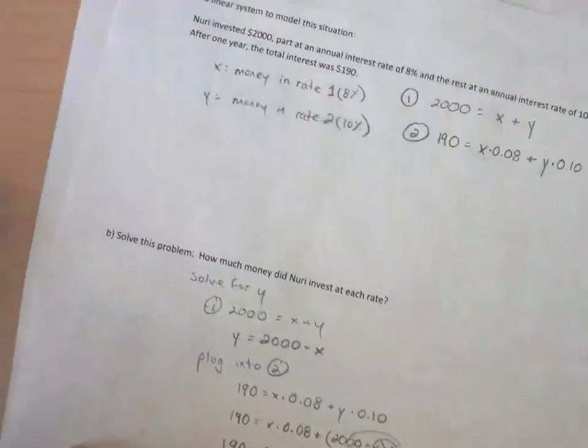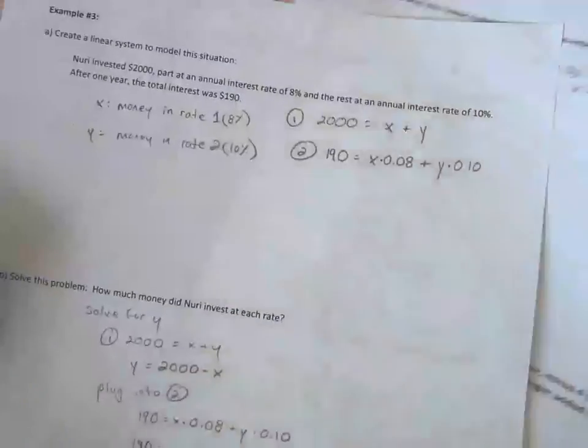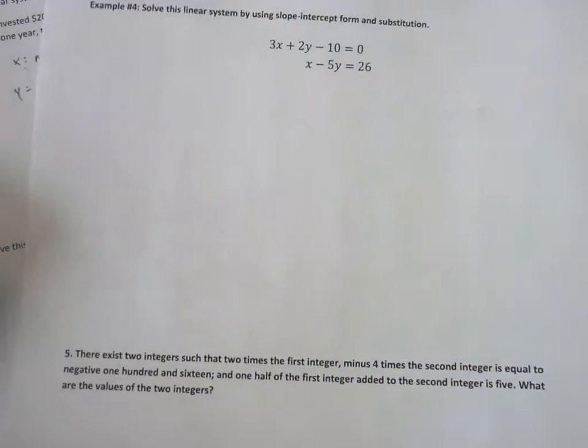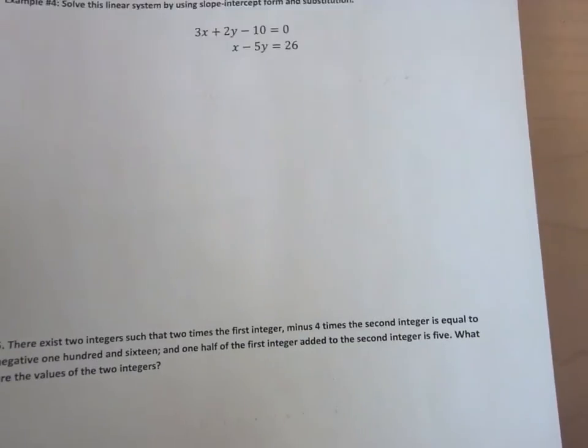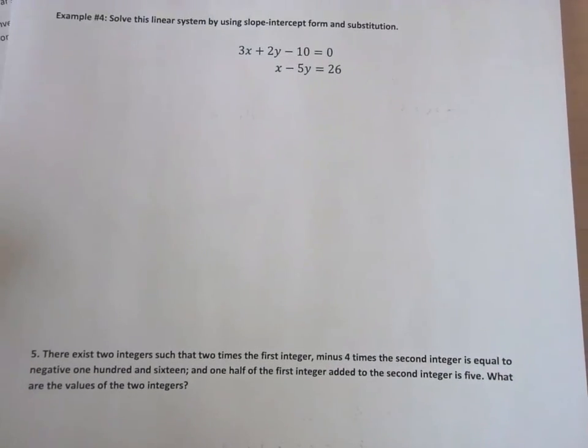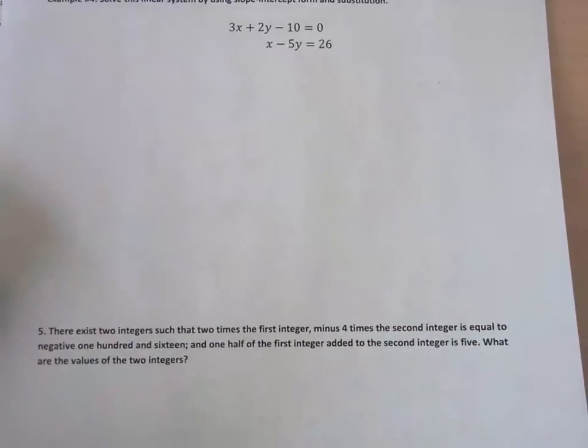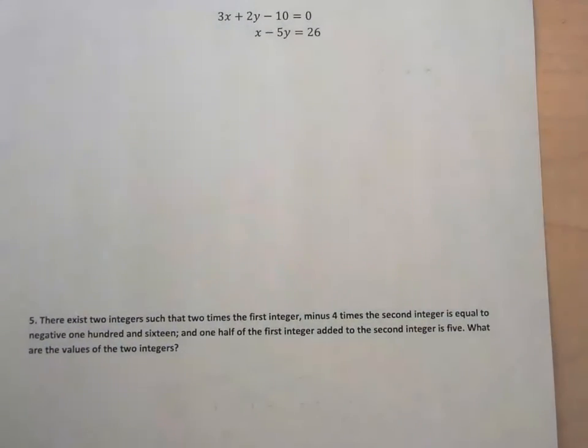So in the notes package, I also have these next two questions, which are just other examples of substitution. I won't do them in this video, but I have the answer keys written, and they'll be posted up under files.